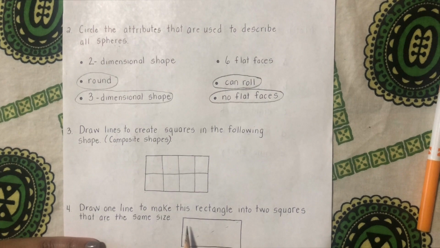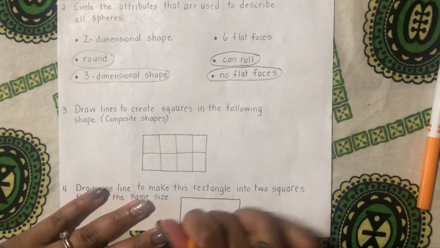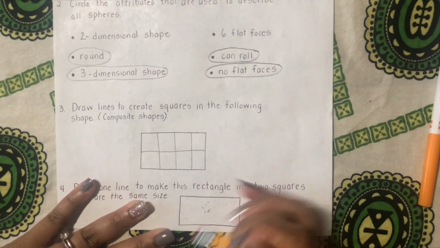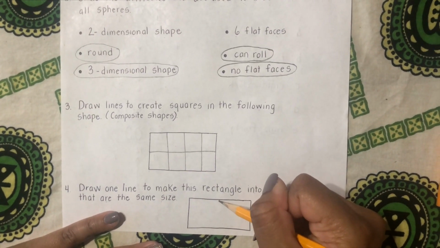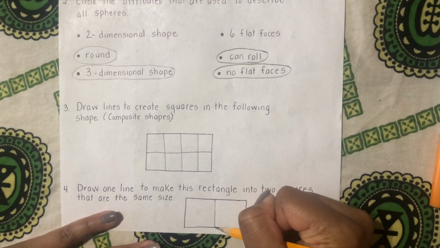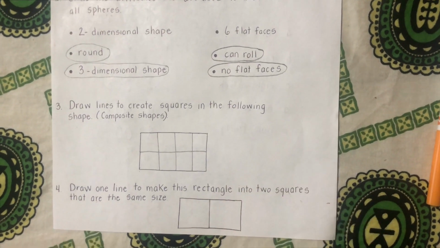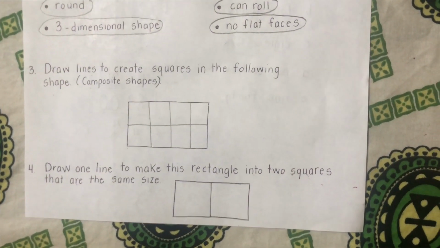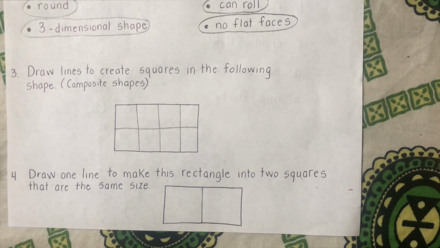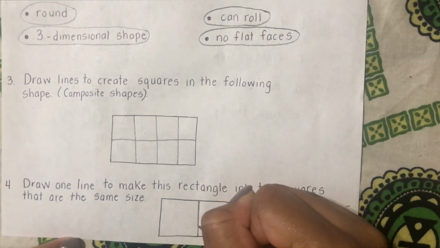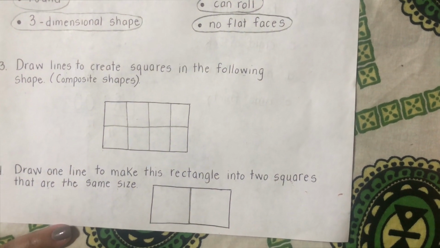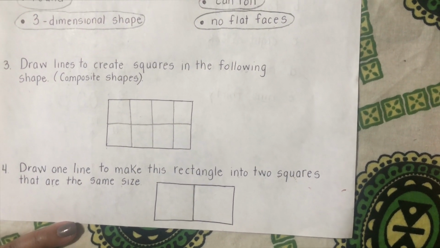What about if I draw my line here? No, that didn't divide my rectangle into 2 squares. That made 2 triangles. What about if I tried through the center of this rectangle? Did I create 2 squares that are the same size, Congo Nation? Very good. Yes, I did. So I know that I want to draw my line down the center of that rectangle to make 2 squares that are the same size.